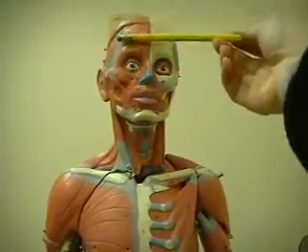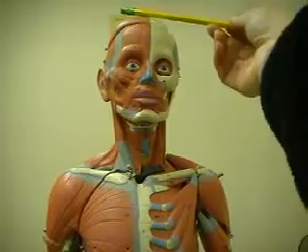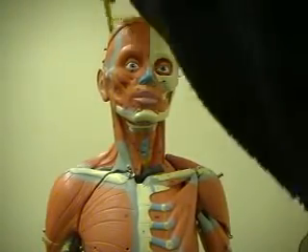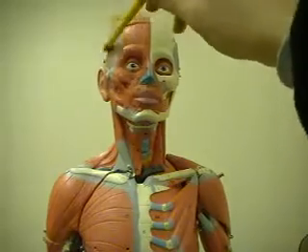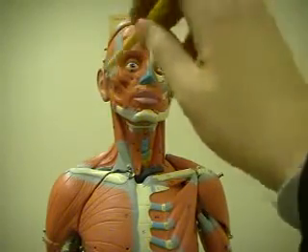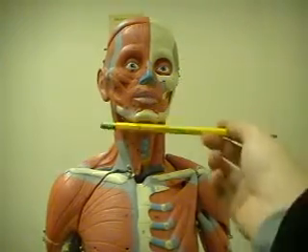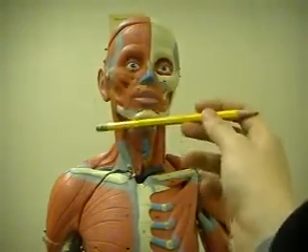So we'll quickly review again. We have the epicranius, we have the frontal belly of the epicranius, occipital belly on the back, and this is the temporalis, orbicularis oculi, orbicularis oris. We have the platysma, masseter.